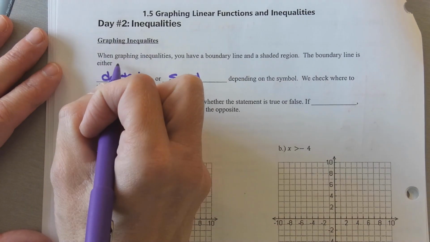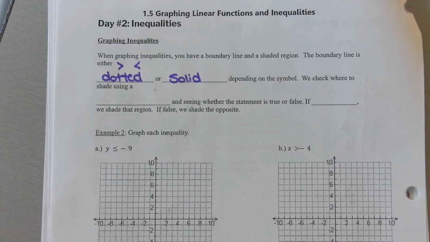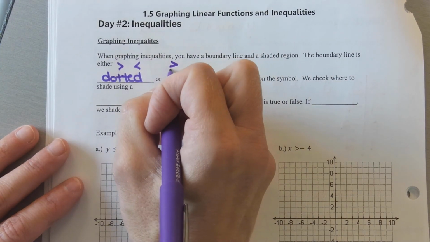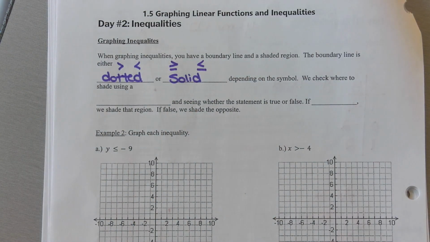So it's dotted if it's greater than or less than. It's solid when we have the equal sign as well. So solids are when we have the equal sign. That tells us it's included in the solution region.